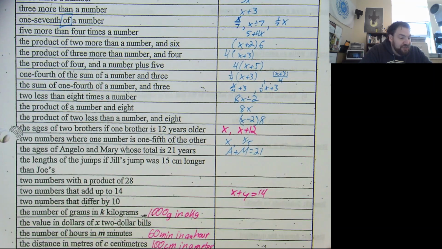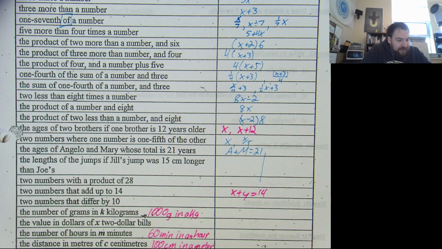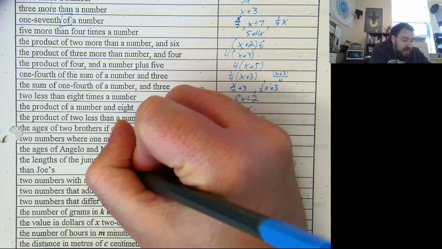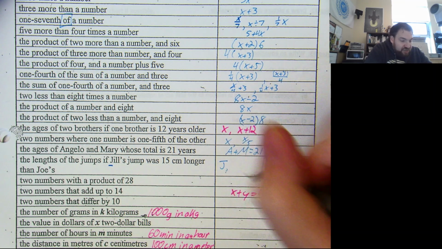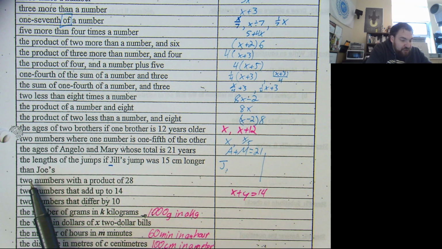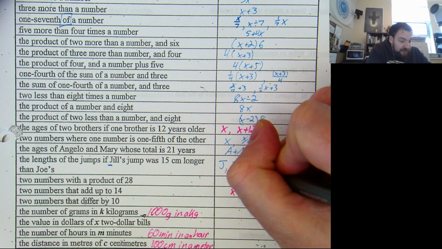The lengths of the jumps, if Jill's jump was 15 centimeters longer than Joe's. So there are 2 ways you could have done this one. I had some students say, okay, Jill is J. Because Jill is 15 centimeters longer than Joe, that means Joe's jump is going to be J minus 15.